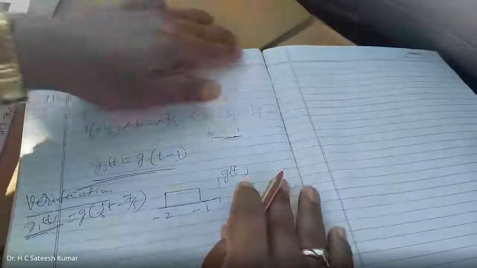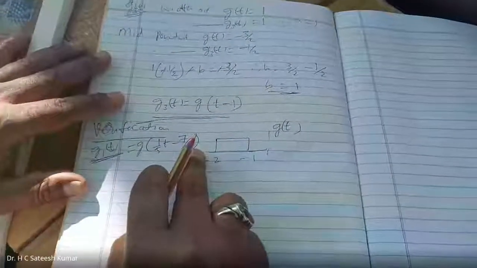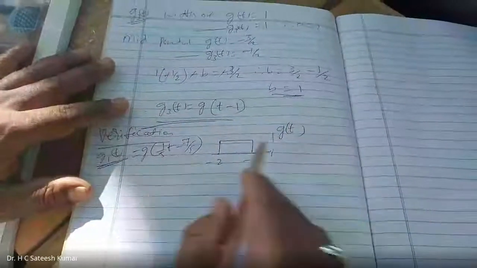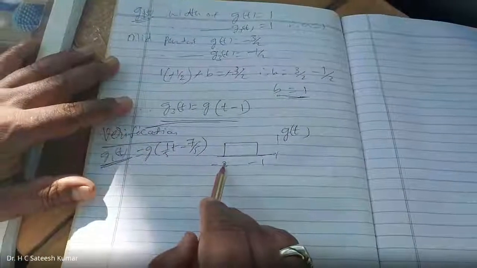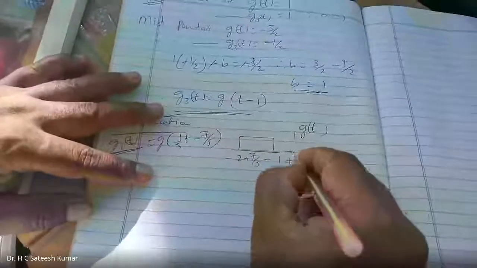So now I have taken g of t and shifted by 7 by 5. Shift right by 7 by 5 means add 7 by 5 to each of them. That means -2 plus 7 by 5 and -1 plus 7 by 5.